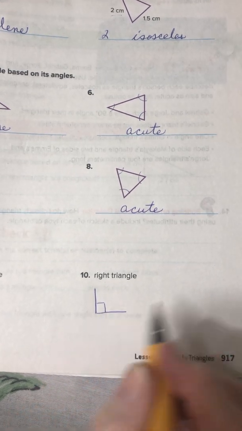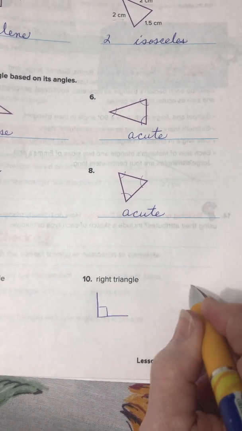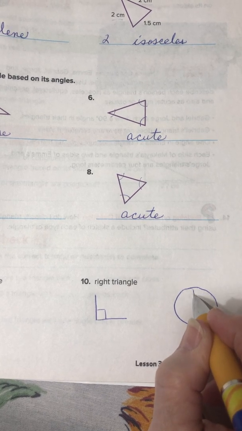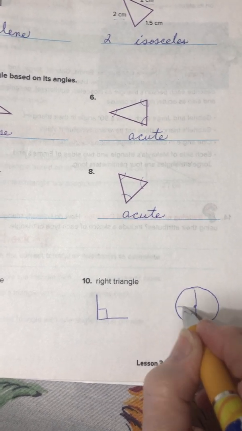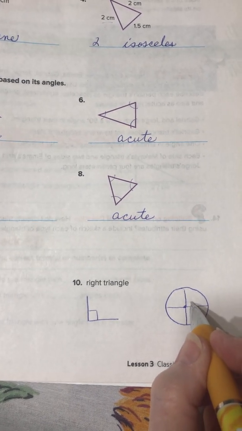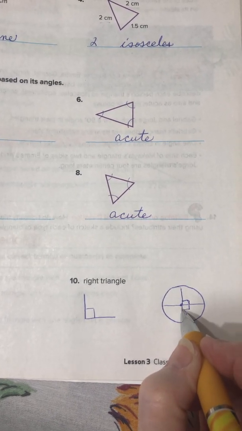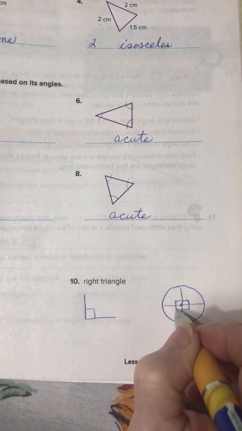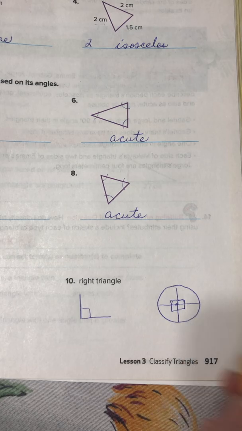It's called 90 degrees. Let me show you why it's called 90 degrees. There are 360 degrees in a circle. And if we cut it in half both ways, cut it into fourths, each one of these angles is 90 degrees. 4 times 90 is 360. And each one looks like the corner of a box.